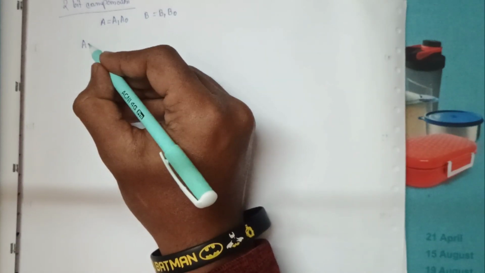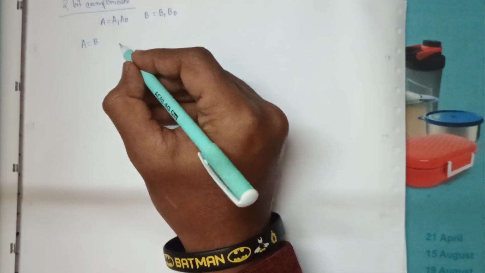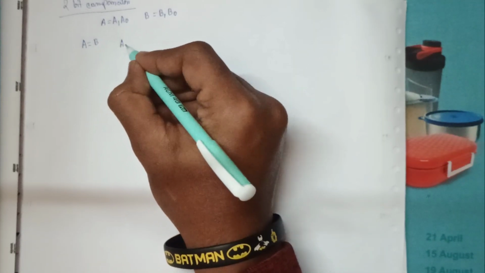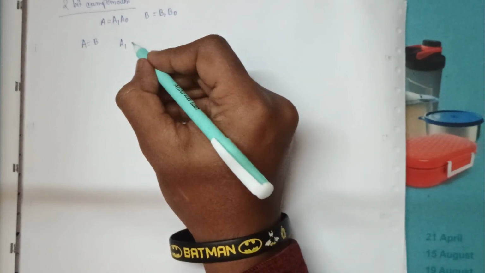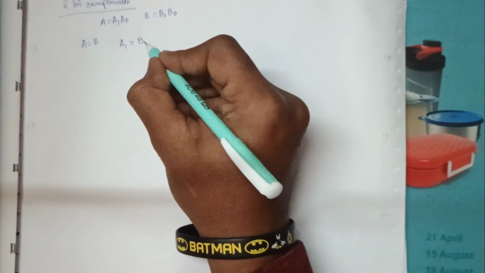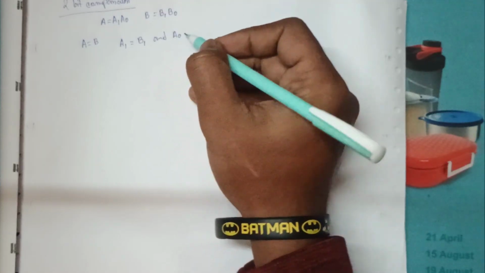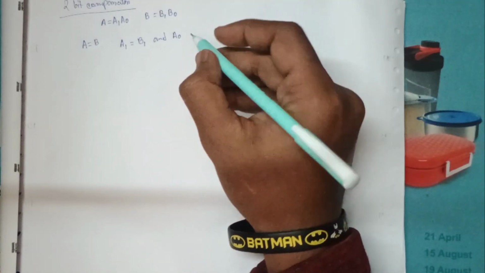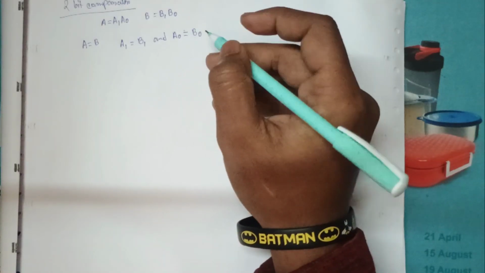So the condition A equals to B will be satisfied if A1 is equal to B1 and A0 is equal to B0.